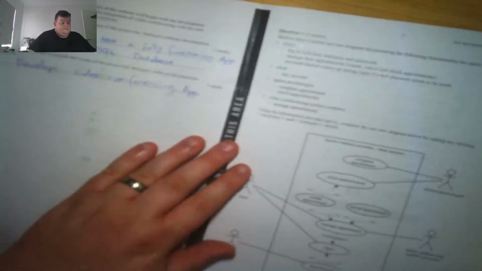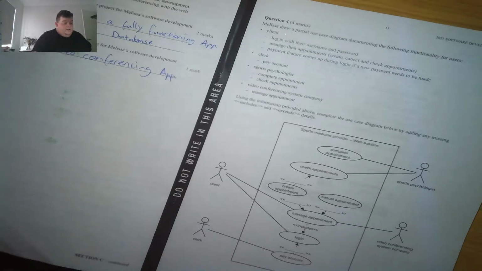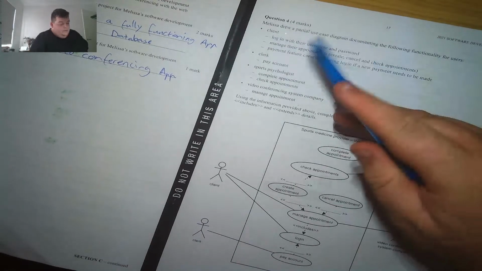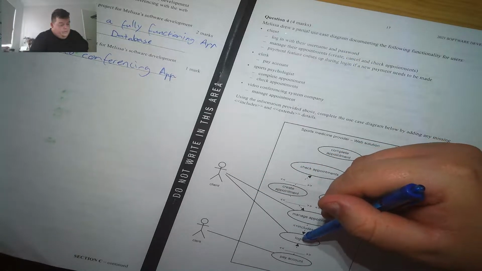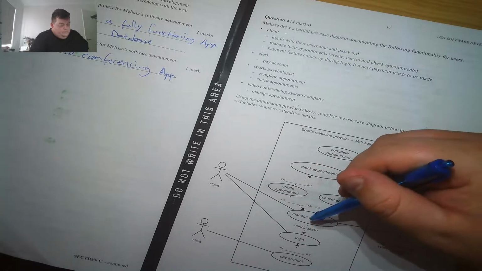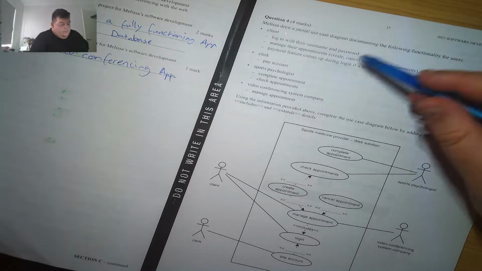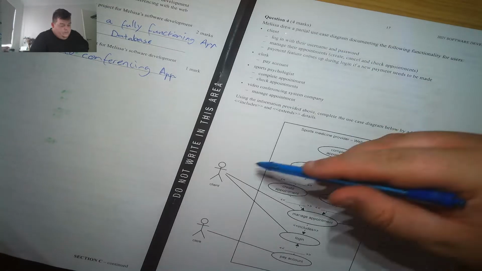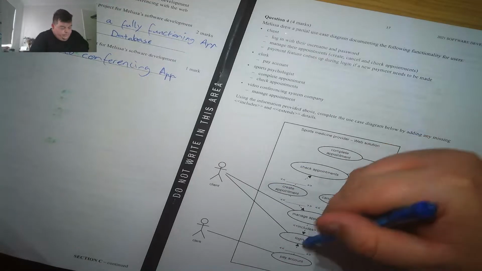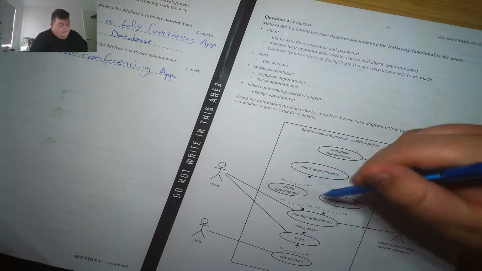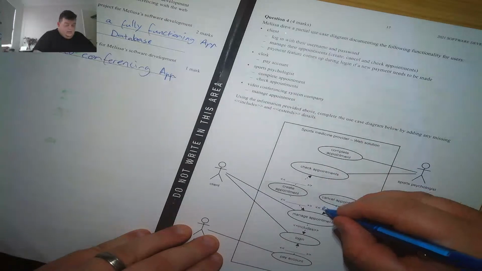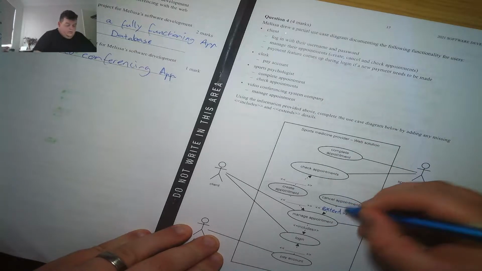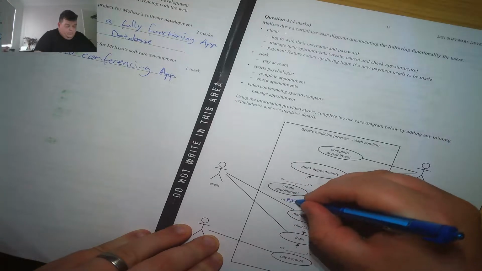All right, Melissa drew a partial use case diagram showing the functionality for the users. So the client should be able to log in with their username and password, manage their appointments, create, cancel, check, etc. And that includes logging in, and it may include these ones. So these are extends, because you don't have to create or cancel an appointment every time you log in.